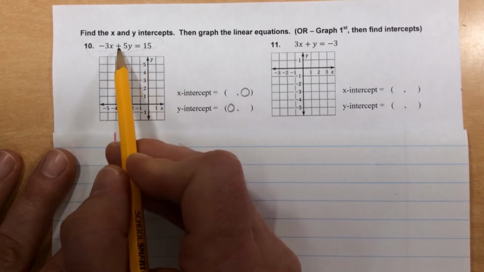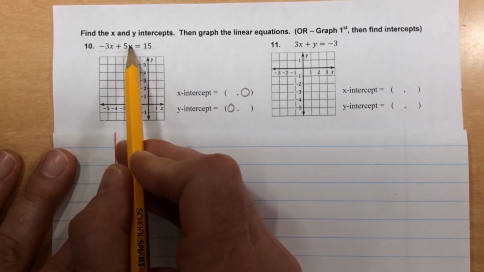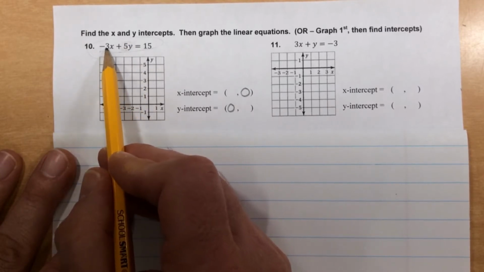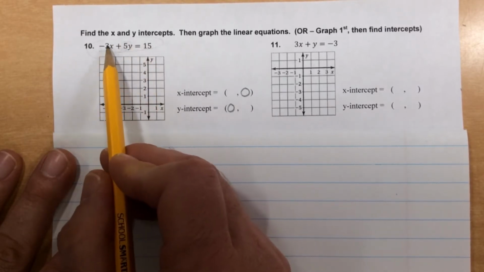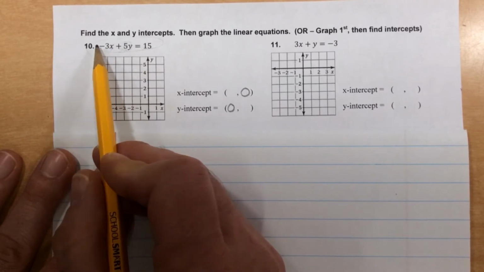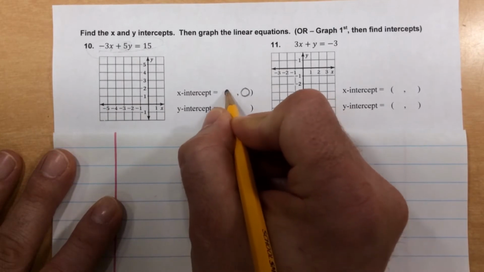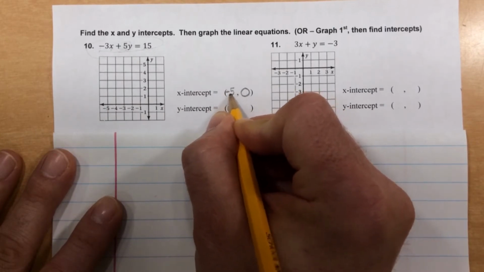If y is 0, then 5 times 0 is 0. So this would disappear, and we would have negative 3x equals 15. Well, what does x have to be? Negative 3 times what equals 15? And it would be a negative 5.